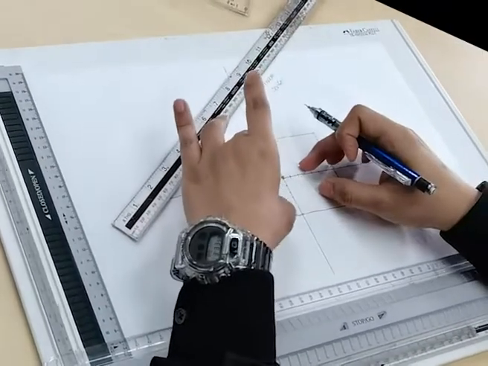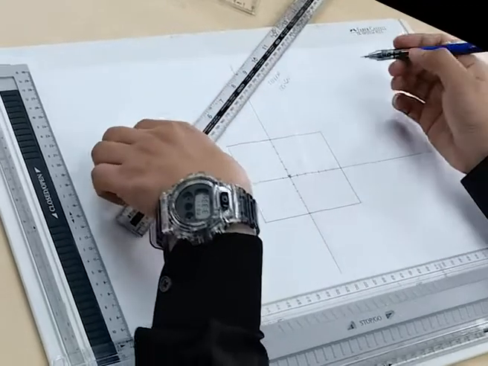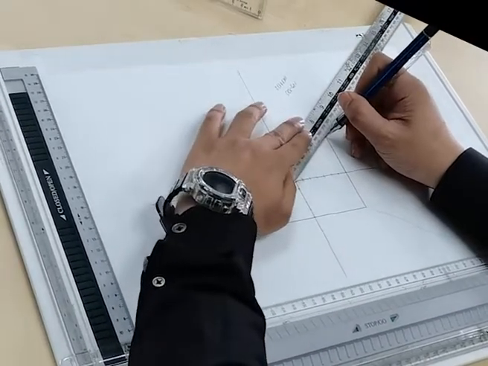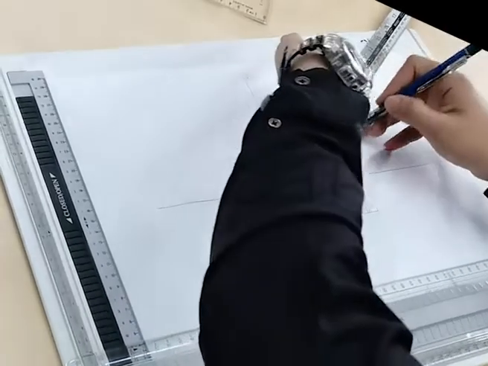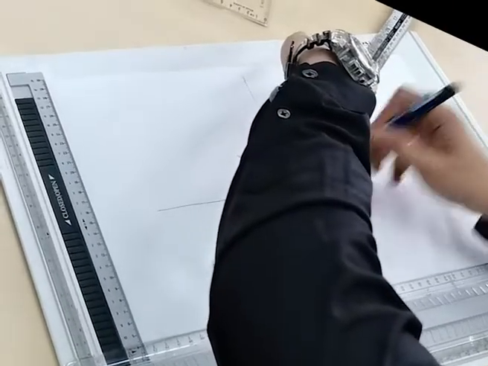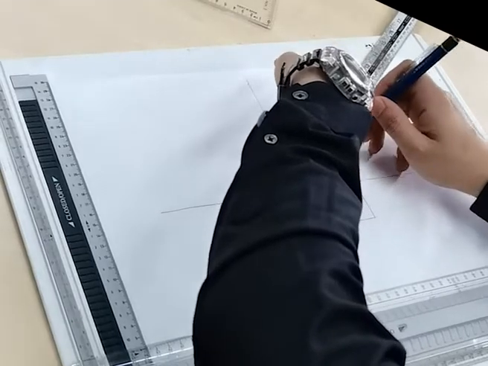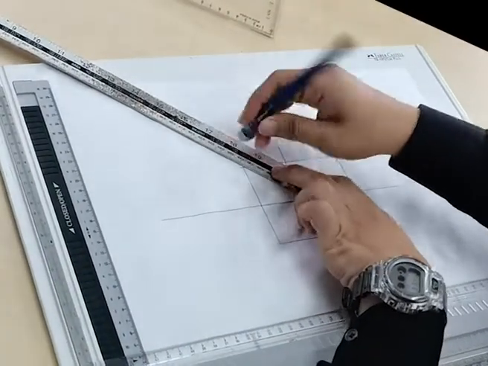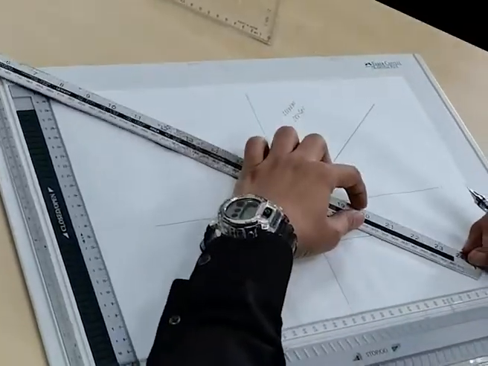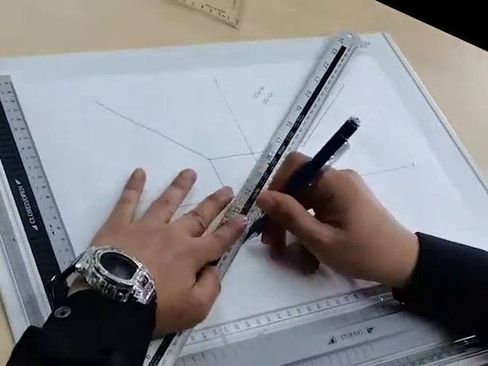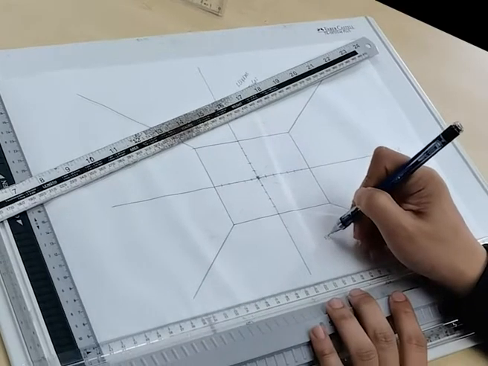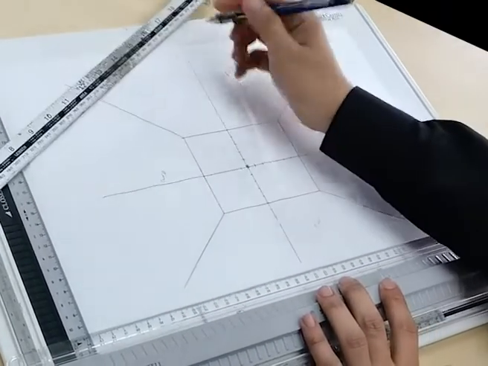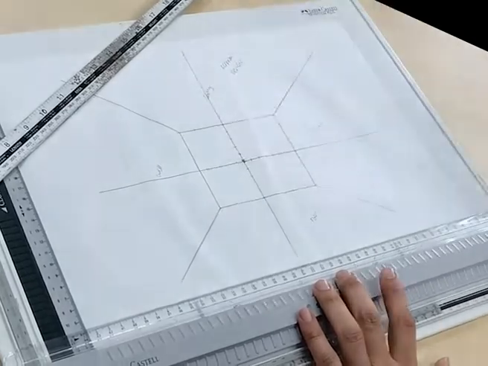So this one is actually looking at the 1 point perspective. I will simply take this ruler, put one corner at the vanishing point and another corner on top. So I will draw the line. This one is the floor. This one is a wall, another one a wall, and you have the ceiling here.